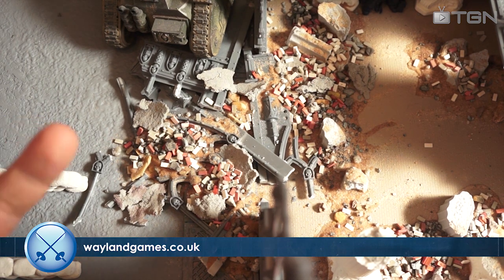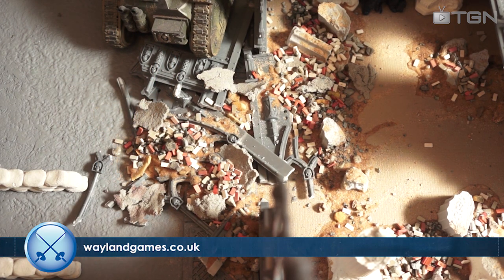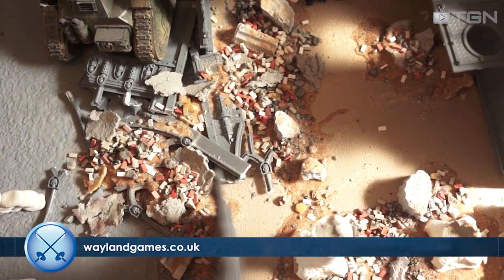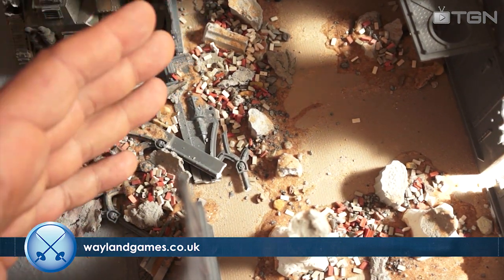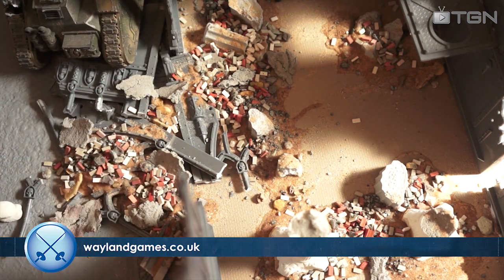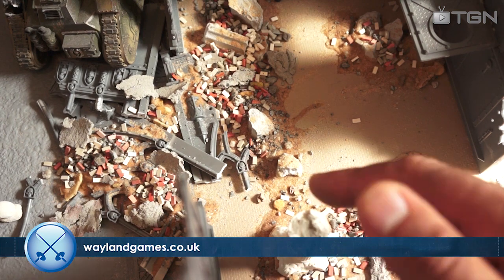It's a bit of a pain in the arse to paint, but believe me, once you've got it sorted, it is beautiful. Now if we just gently stroll off around here, you'll notice that I'm using again the same sort of techniques in between with the PVA, the sand, mixed with bits and pieces.